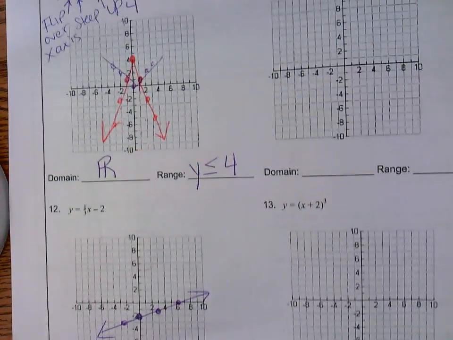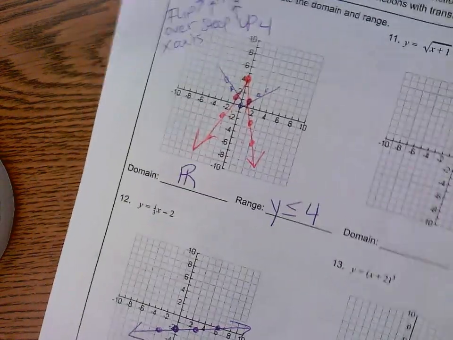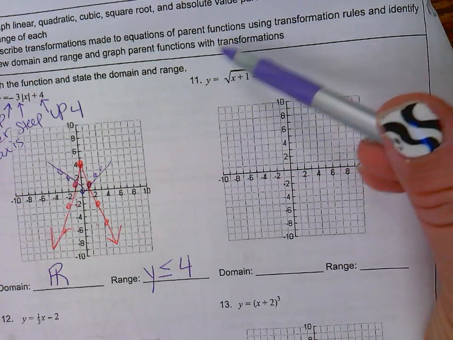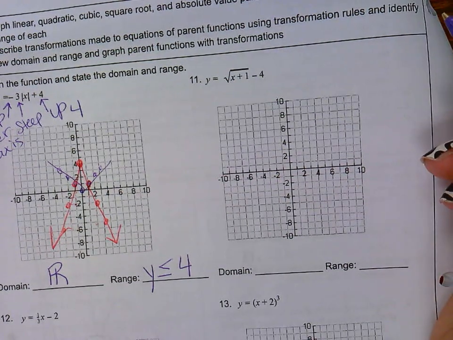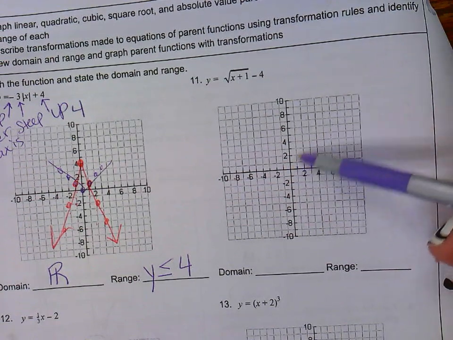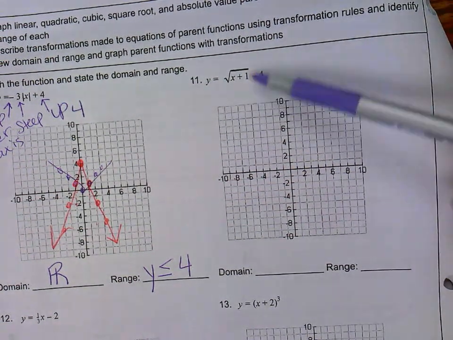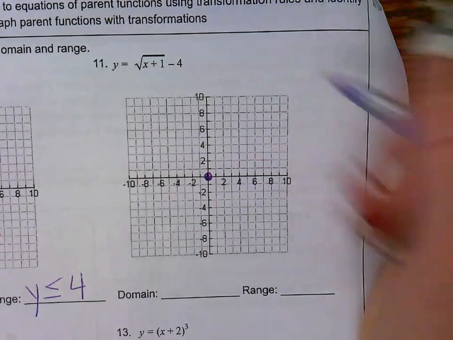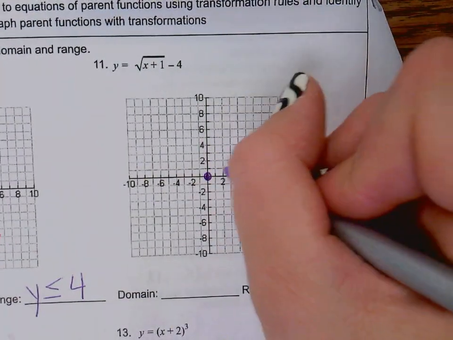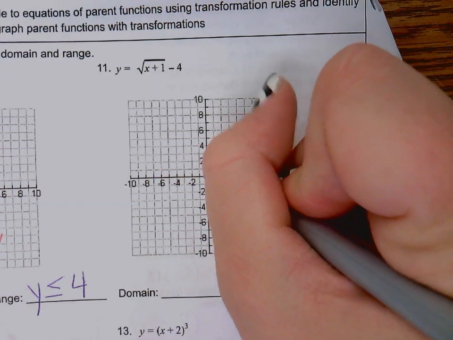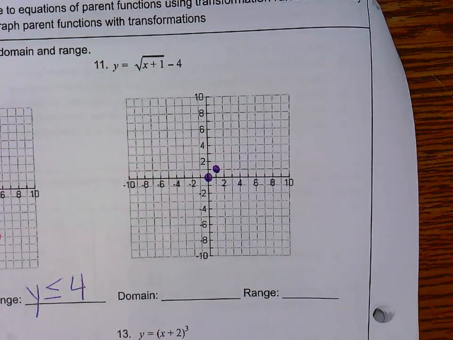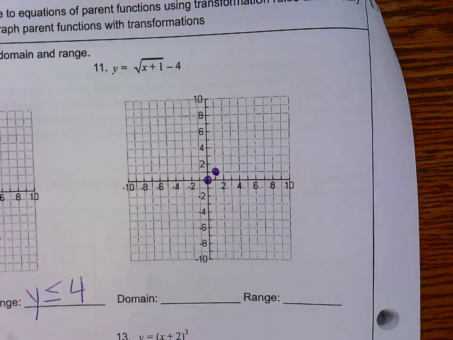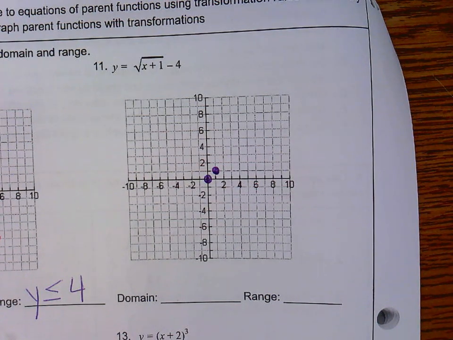All right, for example 11, I wouldn't have you graph this with transformations, but it would be nice to identify what the square root function looks like. It's a halfway curve, yeah. So if I was going to graph just the parent function, the starting point is at 0, 0, because the square root of 0 is 0. Our next perfect square is at 1, and the square root of 1 is 1. What's the next perfect square on the x-axis? Can I take the square root of 2 or 3 or 4 or 5? What's a perfect square? Yeah, 4 is a perfect square.